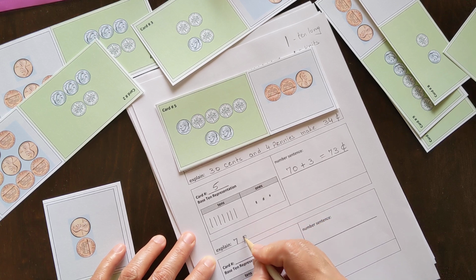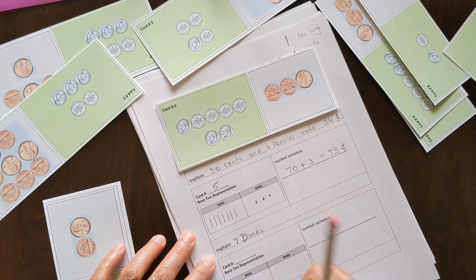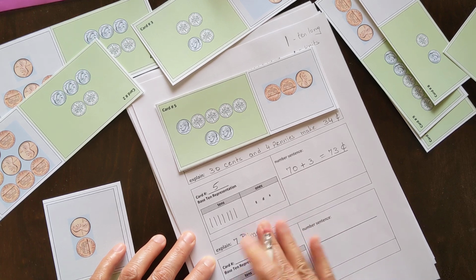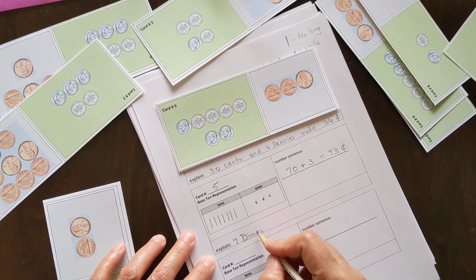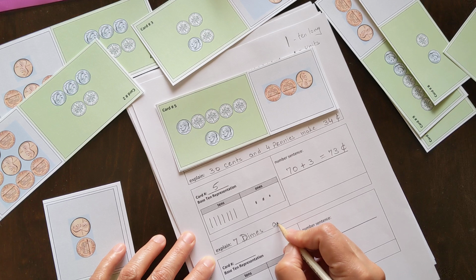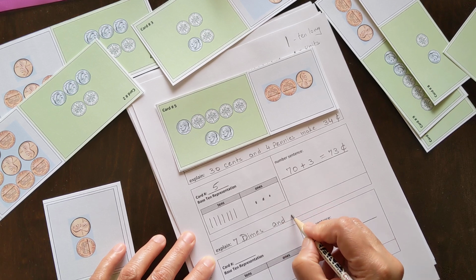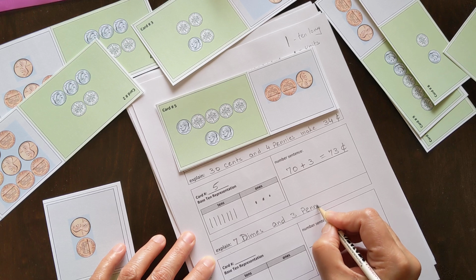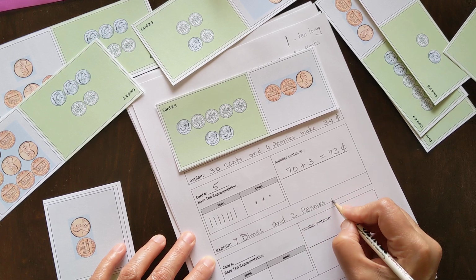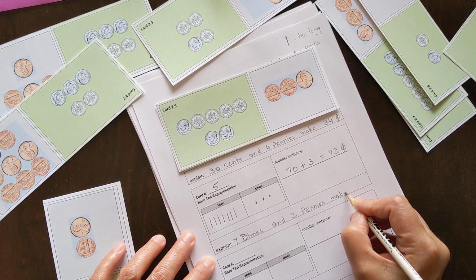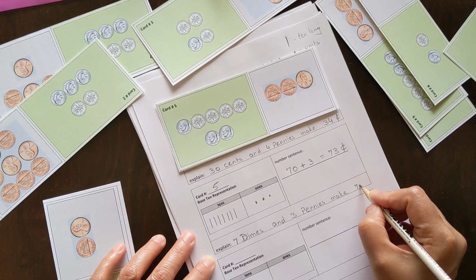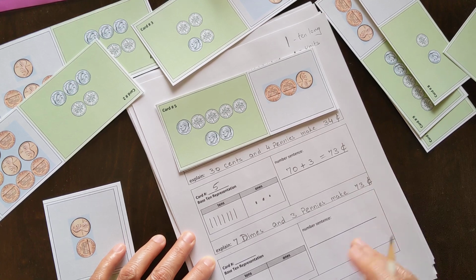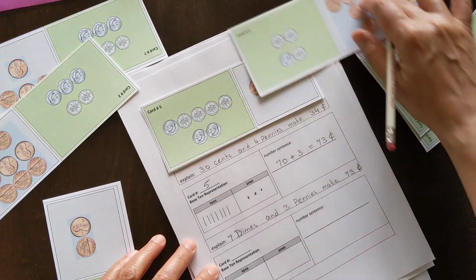or 7 dimes and 3 pennies make 73 cents. One last one.